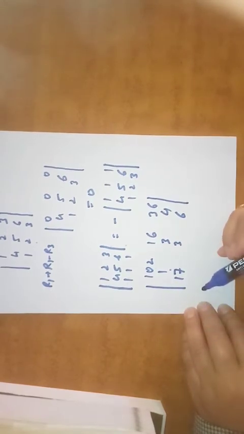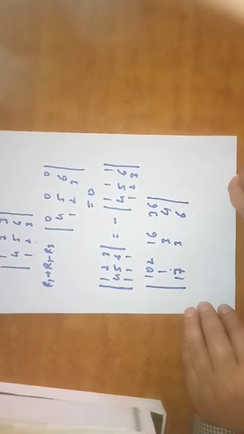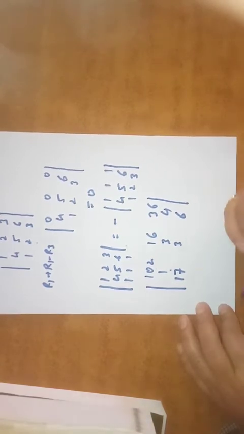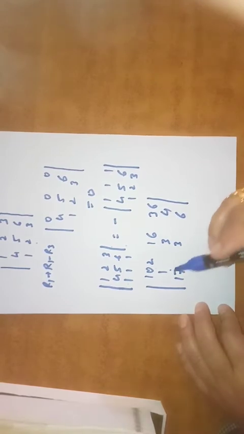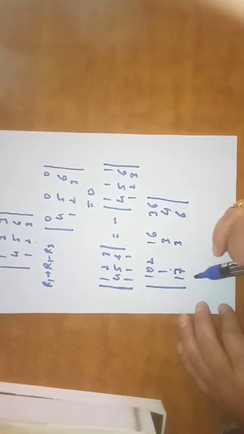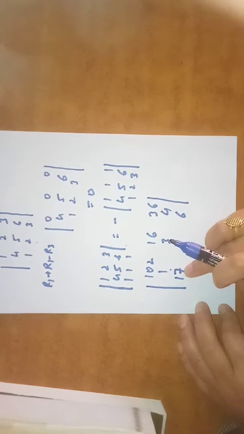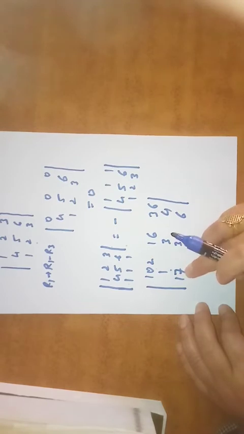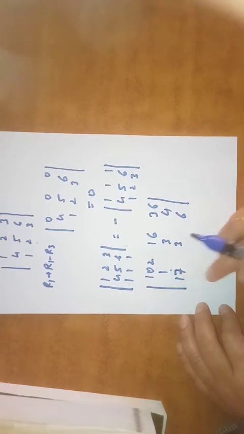Here is another determinant. Using the properties of the determinant, find the value of the determinant. Property means either two rows will be identical or two columns will be identical, or the numbers can be reduced using row operations or column operations. Here in R1, one element is 102, it's 17 times 6. 17 times 6 is 102.